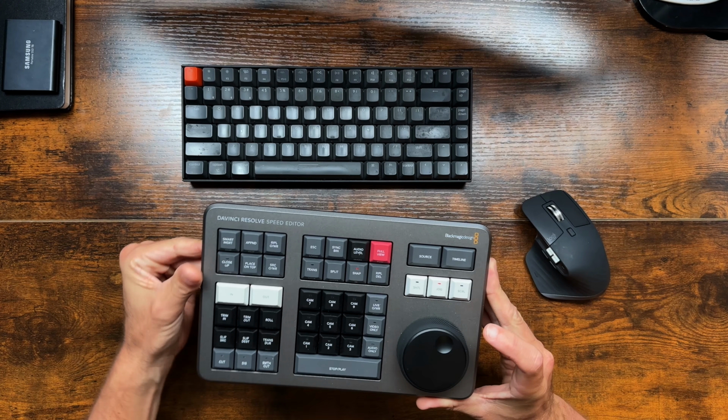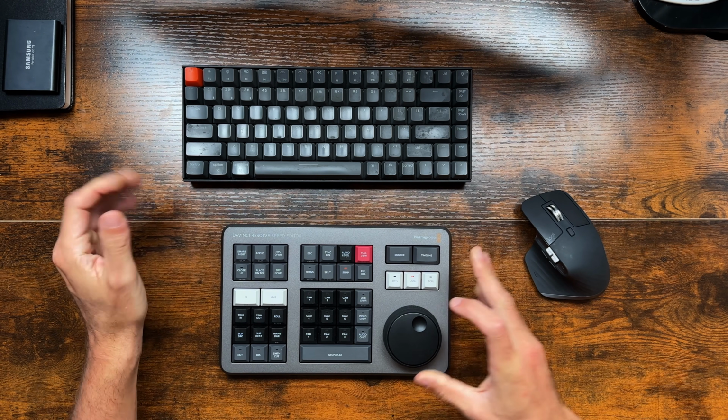So I'm personally going to do this within DaVinci Resolve, as I'm in the middle of switching my workflow away from Adobe for a whole bunch of reasons I'll cover in another video. And that means I'm able to use Blackmagic's own speed editor keyboard that integrates with Resolve to make this process even easier, which is a really great bonus.